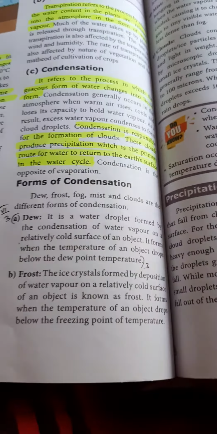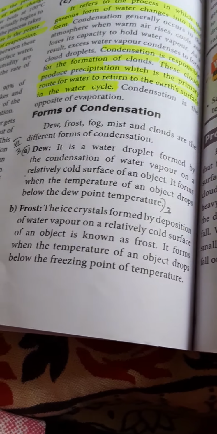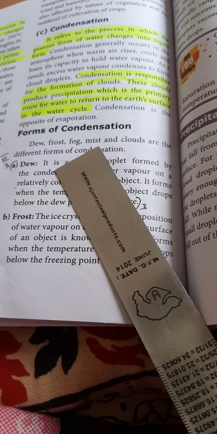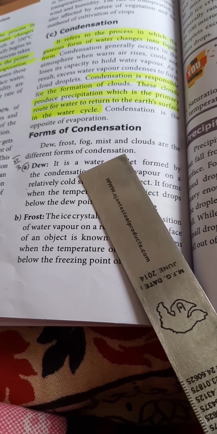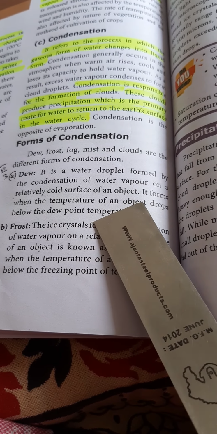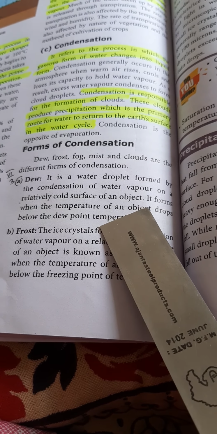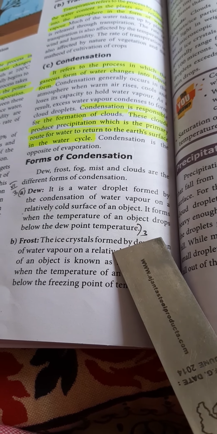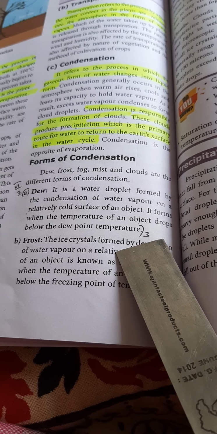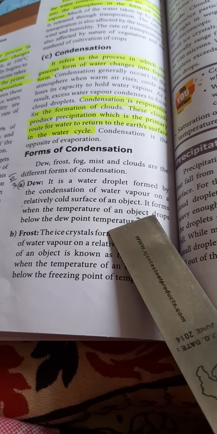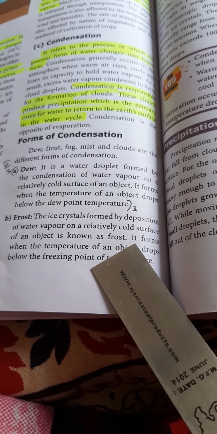Now we can see what the forms of condensation are. Dew, frost, fog, mist, and clouds are the different forms of condensation. What is dew? It is a water droplet formed by the condensation of water vapor on the relatively cold surface of an object. It forms when the temperature of an object drops below the dew point temperature. That is dew.